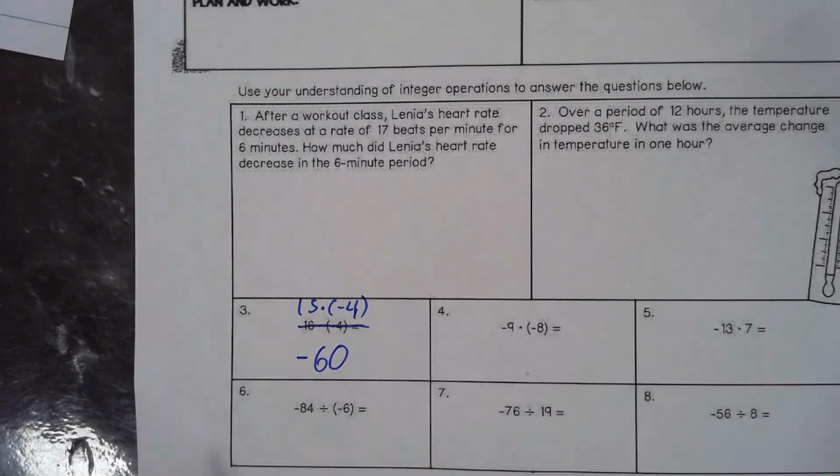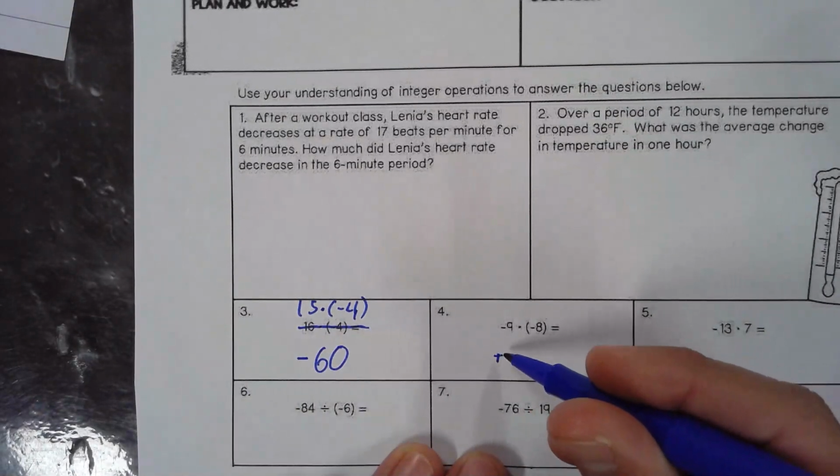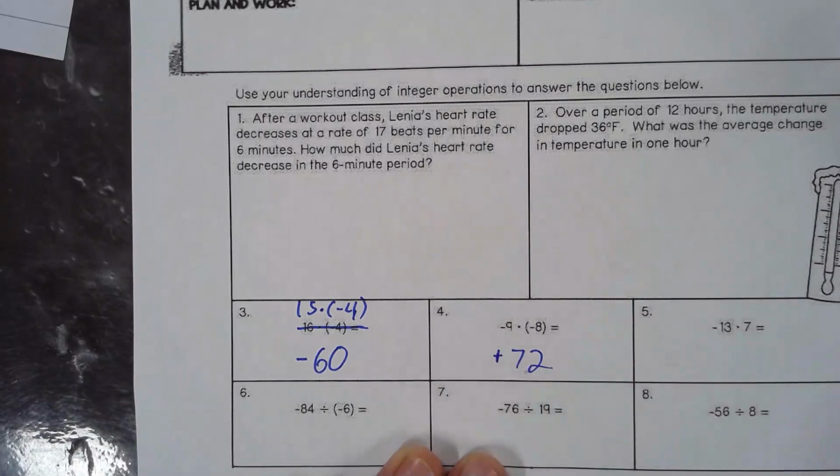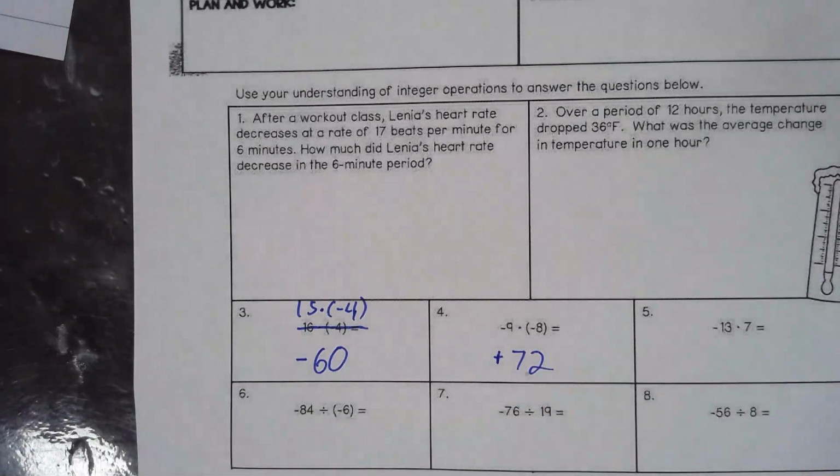What about the next one? Negative 9 times a negative 8. Positive 72. Because they're both negative, so same sign means I have a positive number.